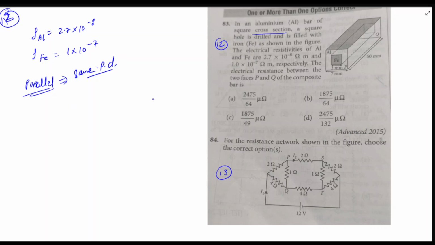Look, if you connect it with a battery, this is our material like this, right? And if you connect it with a battery, similarly this will be, so let's just copy and paste it over here.